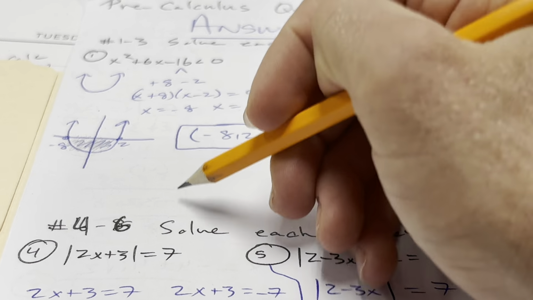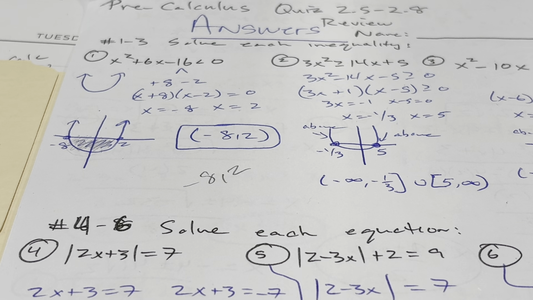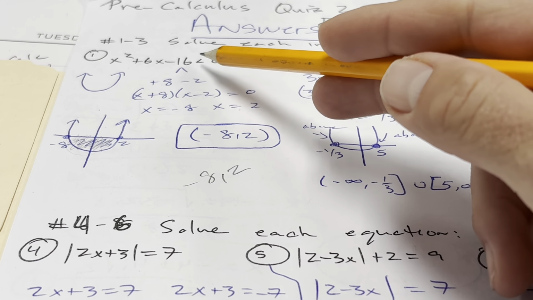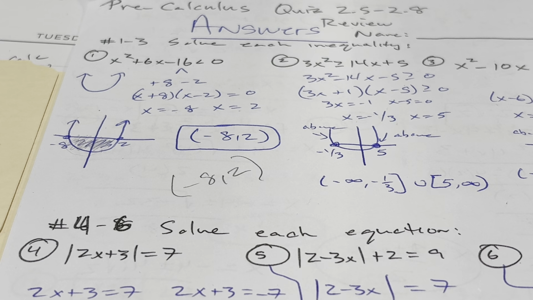So first I know it's got to be negative 8 to 2. Then I ask myself, all right, is it going to be brackets or parentheses? Well, because it says less than, it means no equality. So it has to be parentheses.